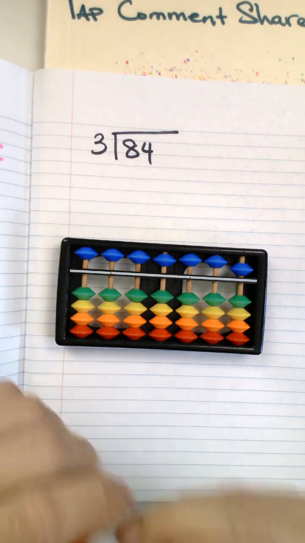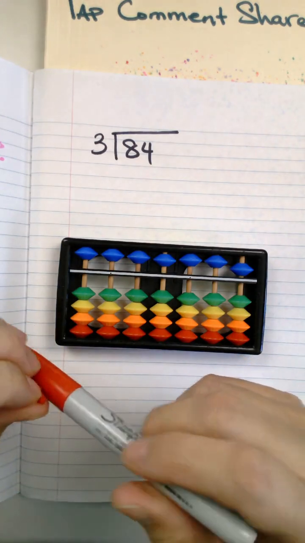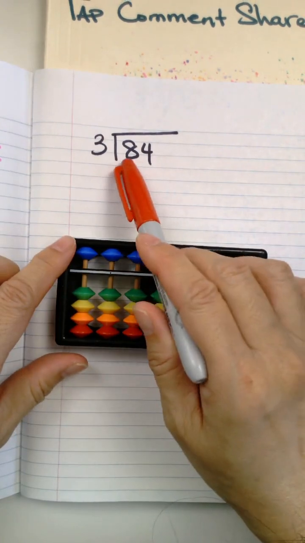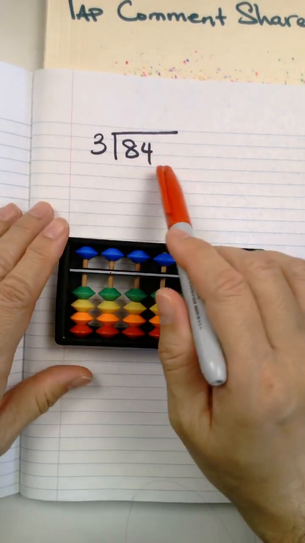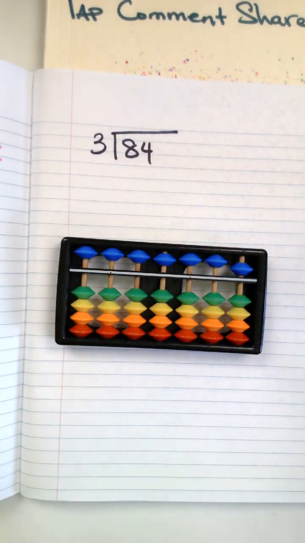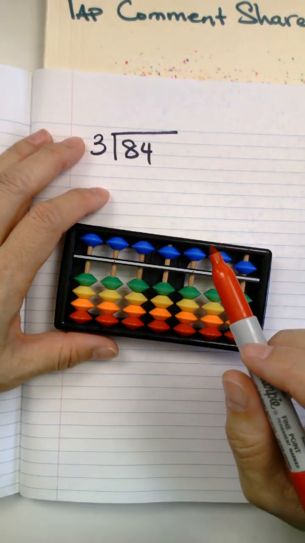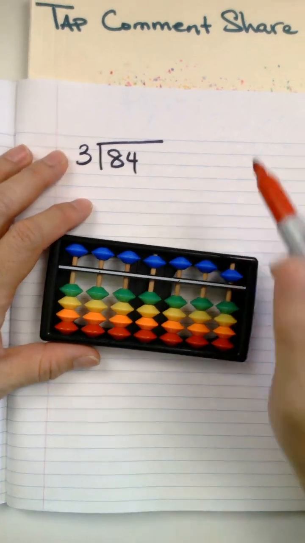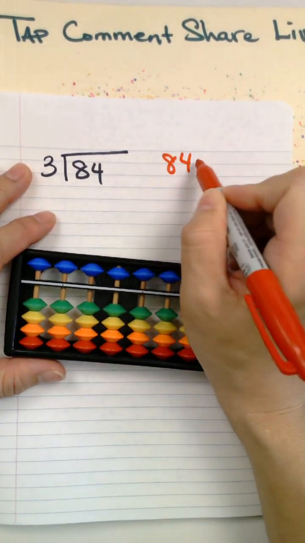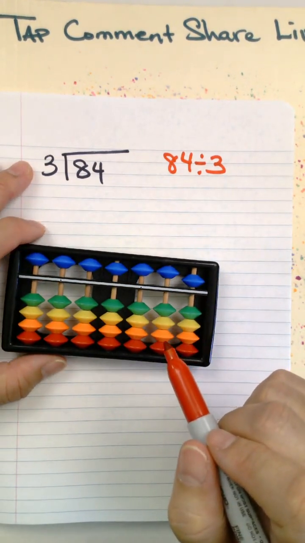Anyways, it is stated 3 divided into 84. Yes, it's going to be 84 divided by 3. And the question is, what's the first thing we need to do? Or is it 84 divided by 3? It is 84 divided by 3. So when we do it, it's 84, divide that by 3. That's what it'd be. Hey, lady, welcome back.